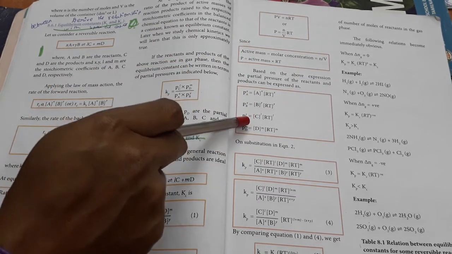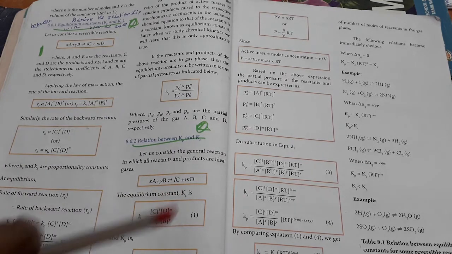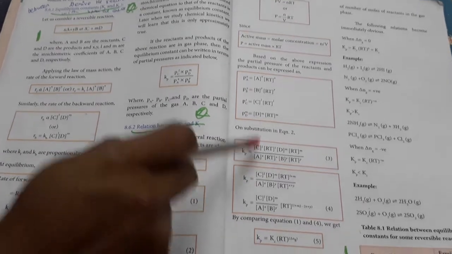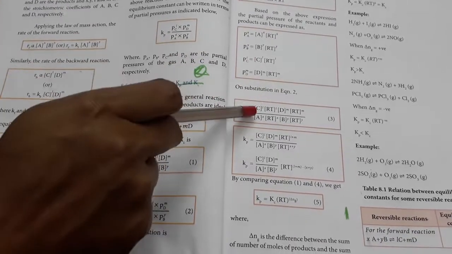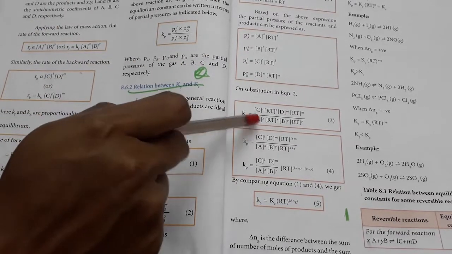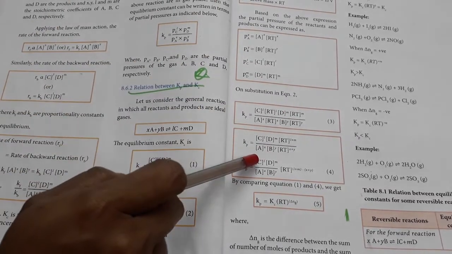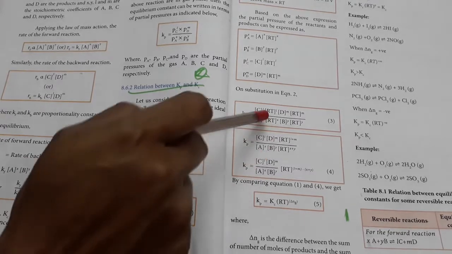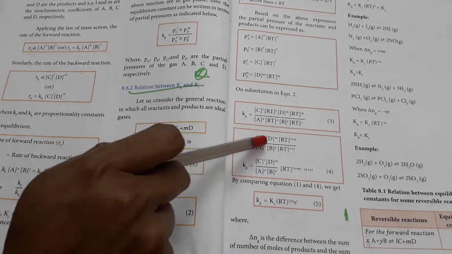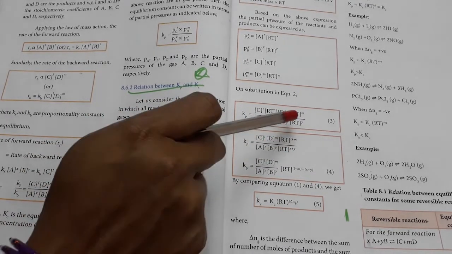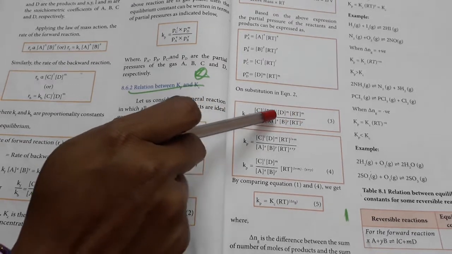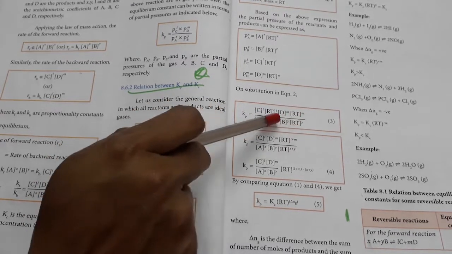Okay. And coming to the formula for the Kp, you just write down the values. Once you implement the values and mathematical methods, you simplify the compounds: [C]^l [D]^m and (RT)^(l+m). Okay. So here also RT and here also RT, so l plus m.